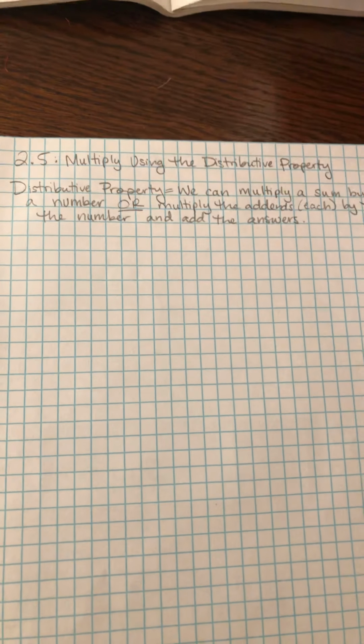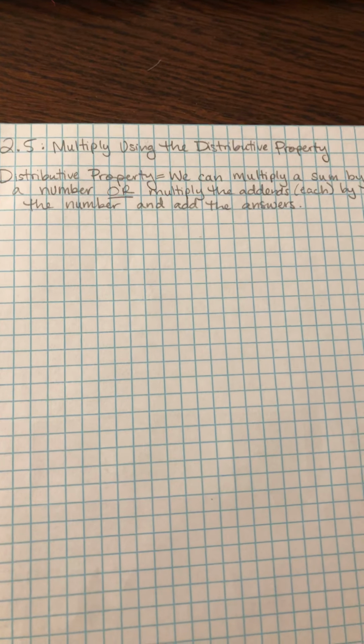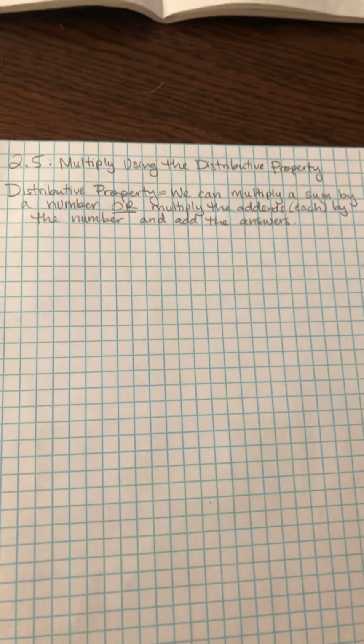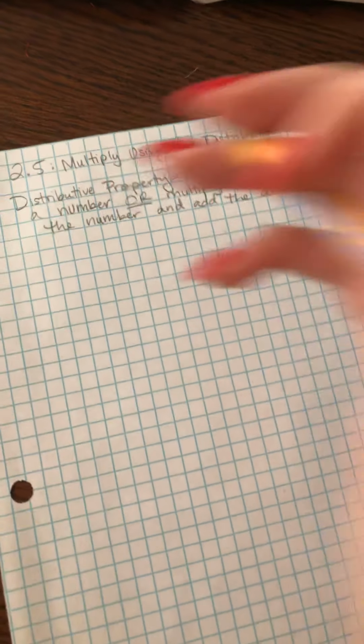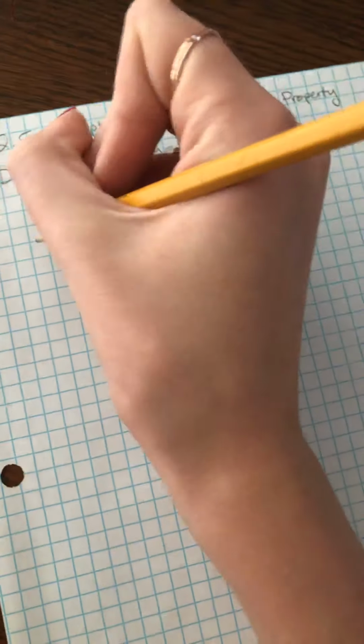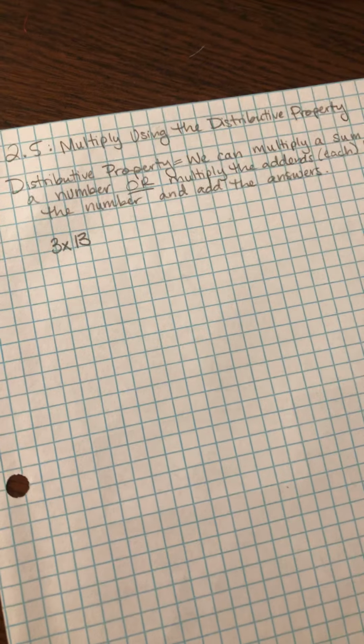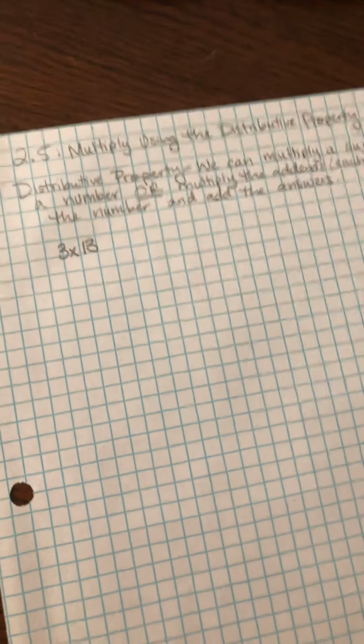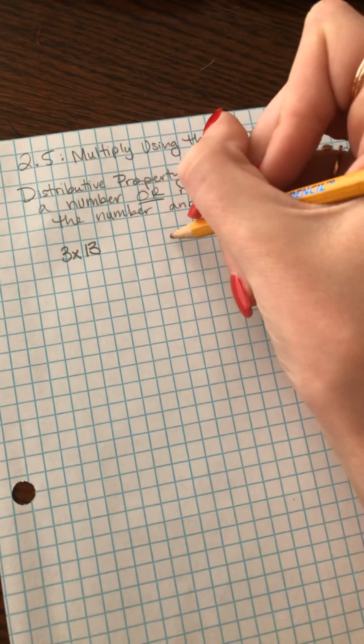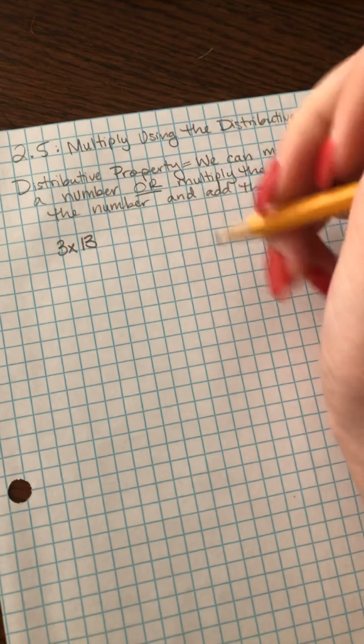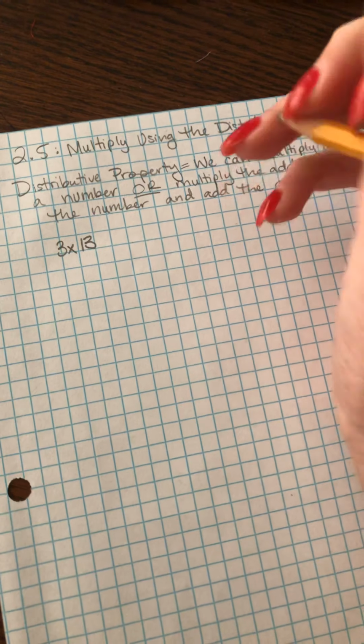I'm going to show you a couple of examples that we can do using the distributive property. One example would be 3 times 13. The first thing that we did was we actually drew out 3 times 13. Thinking back to 3rd grade when we learned multiplication, an array is when we would draw out 3 rows of 13 or 13 rows of 3. We're not going to do that because it's going to start taking us a long time.